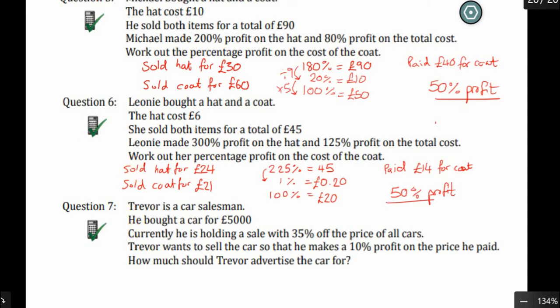Number 7. Trevor is a car salesman. He bought a car for £5,000. He is currently holding a sale with 35% off the price of all cars. Trevor wants to sell the car so he makes a 10% profit on the price he paid. How much should Trevor advertise the car for?